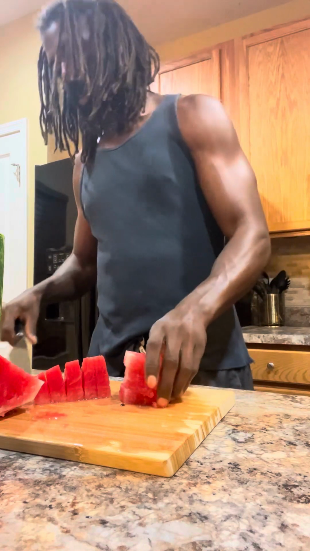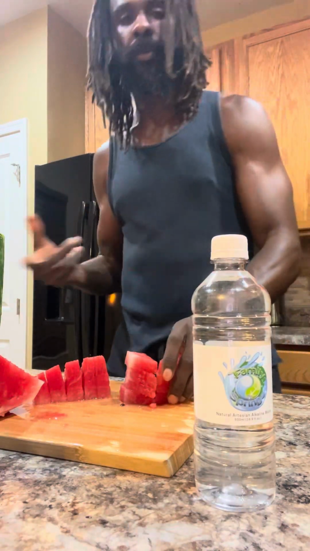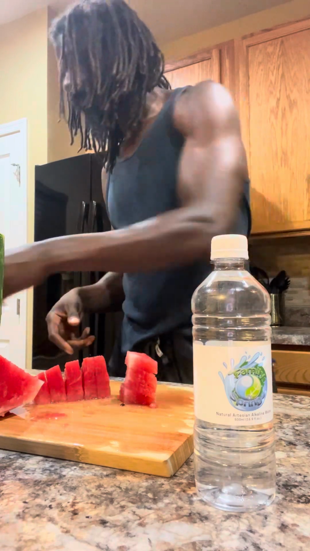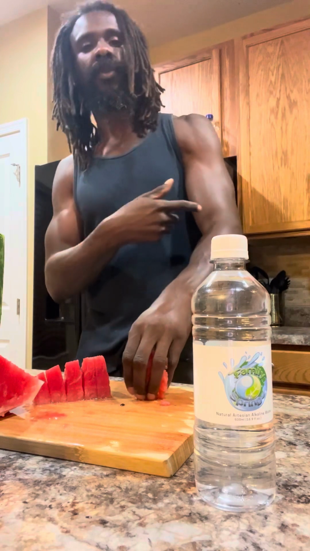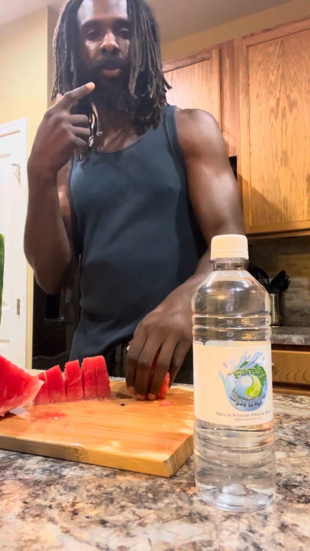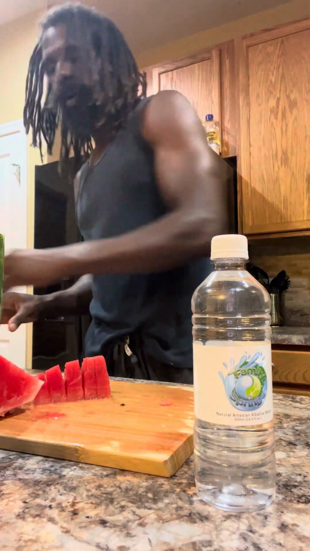So more than just consuming water through a bottle, right? Which is one way of hydration, right? Our cell hydrates itself. We also hydrate ourselves through our skin, through our nose, right? And through the food that we eat, okay? So now let's break this down.